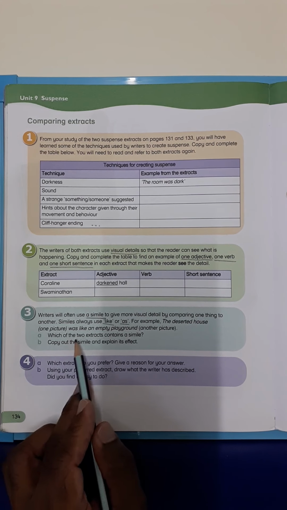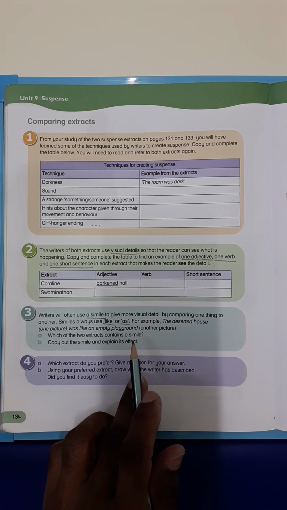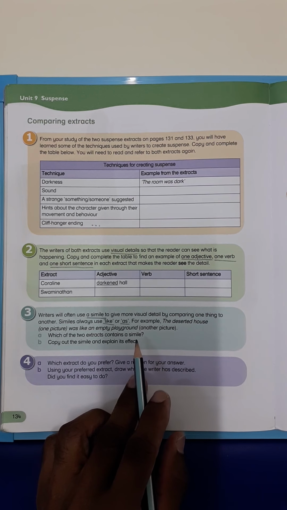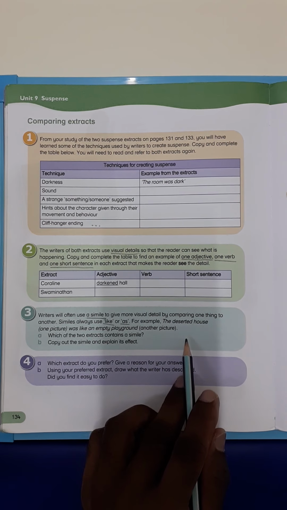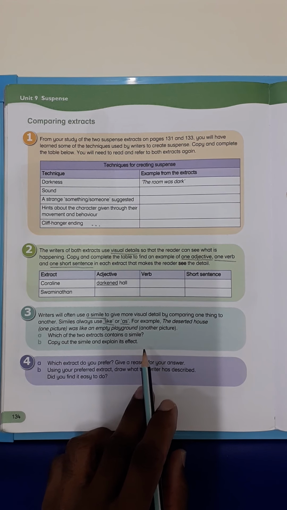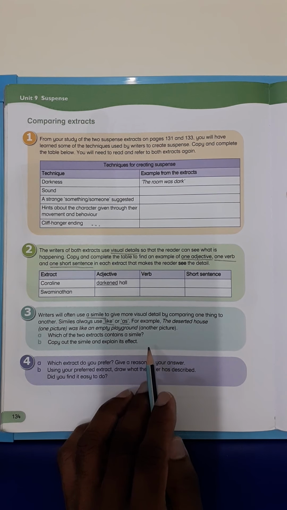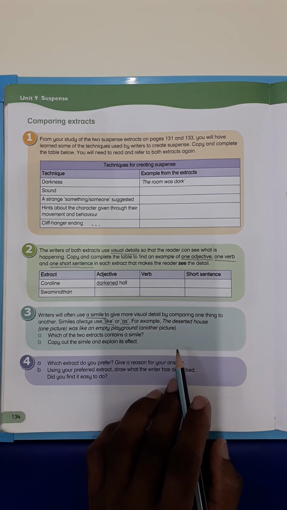Now A, which of the two extracts contains a simile? Identify the simile. In which extract is the simile used? Write it down here. Copy out the simile and explain its effect. What exactly does the simile mean in that particular extract? You need to write it down here.